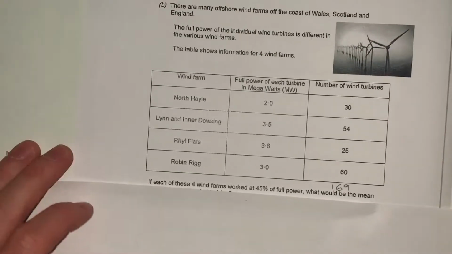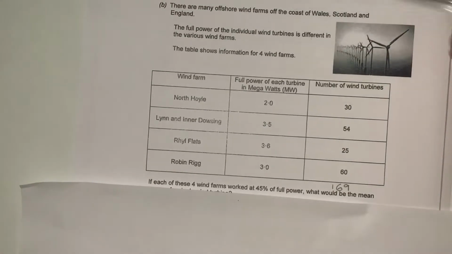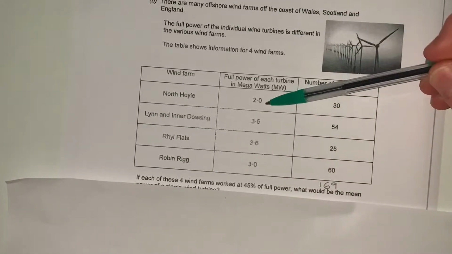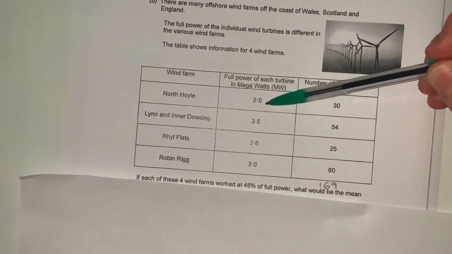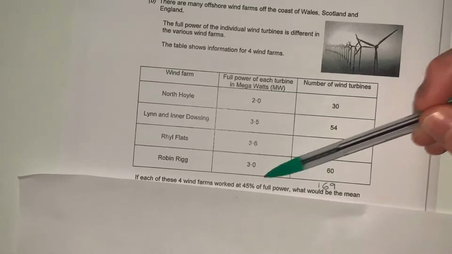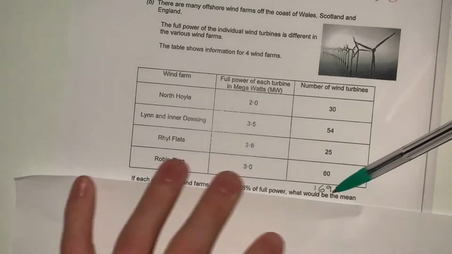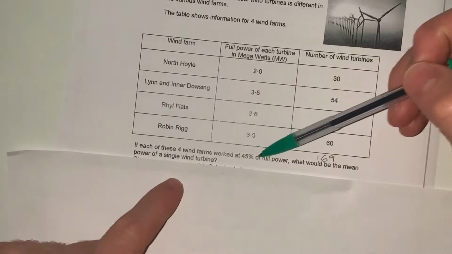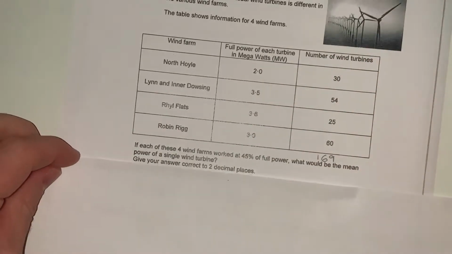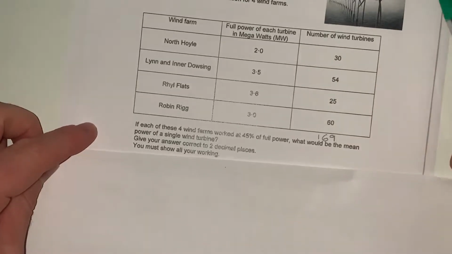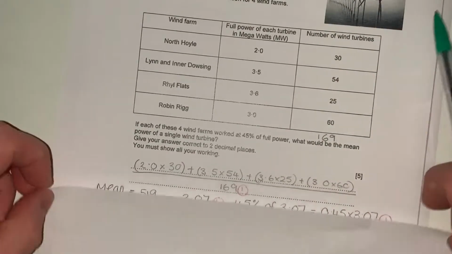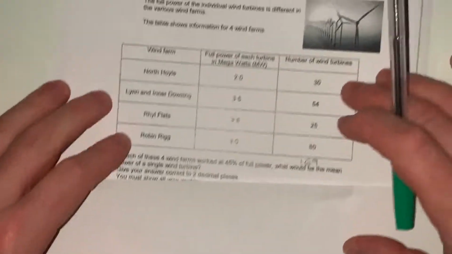Okay, guys, for this question here then, I've got a bit of data in this table which tells you how much power one turbine will do in each place, and then how many there are there. And it wants you to find out if each of these 4 wind farms worked at 45%, what would be the mean power of the single wind turbine. So all I'm going to start by doing is finding out the mean, guys. And how do you find the mean from a table?